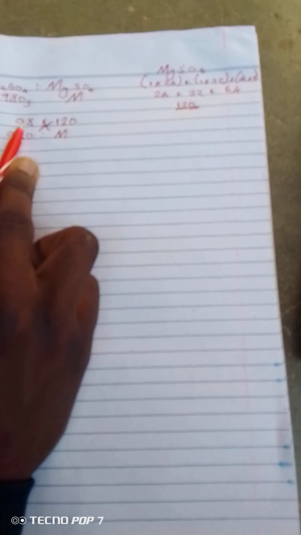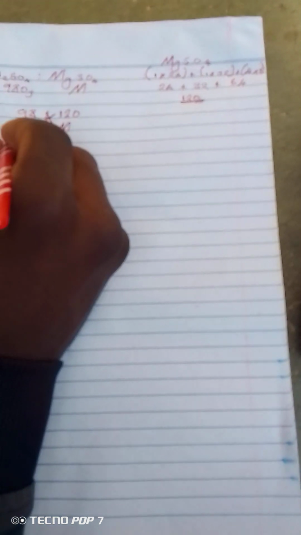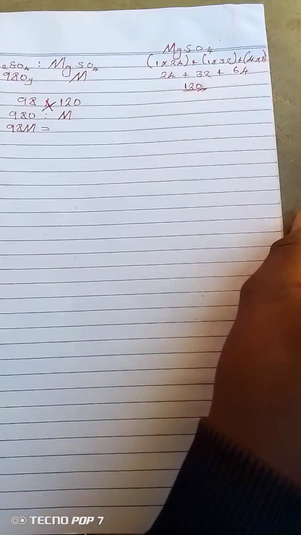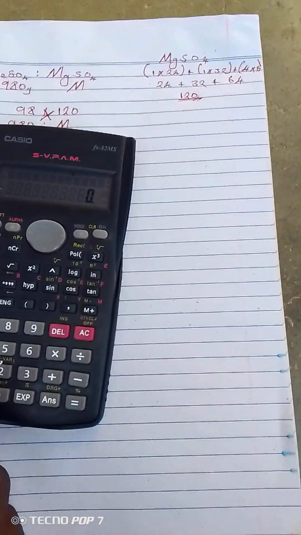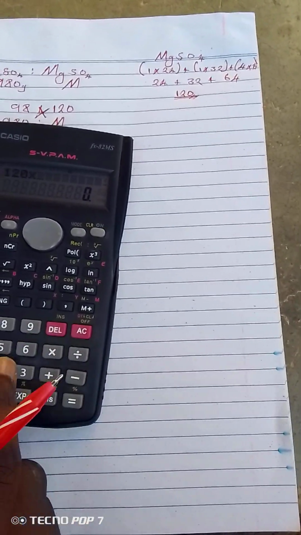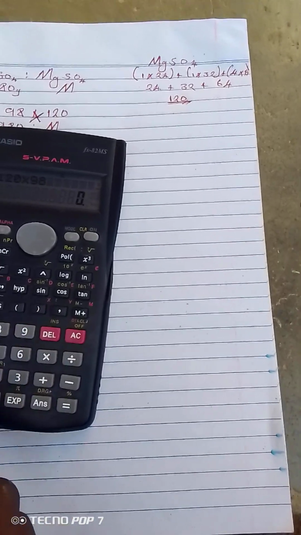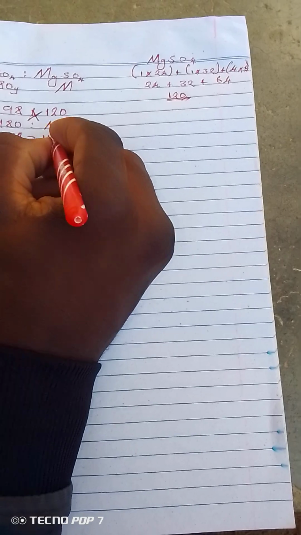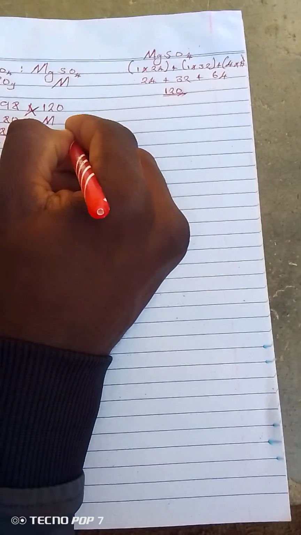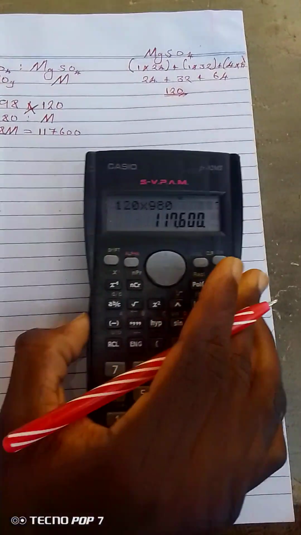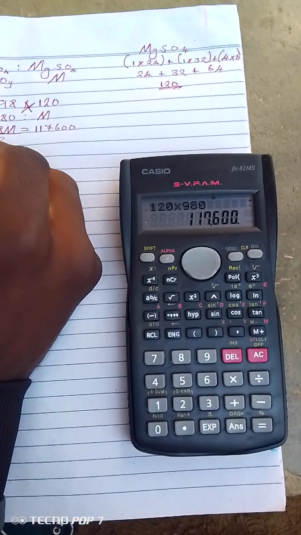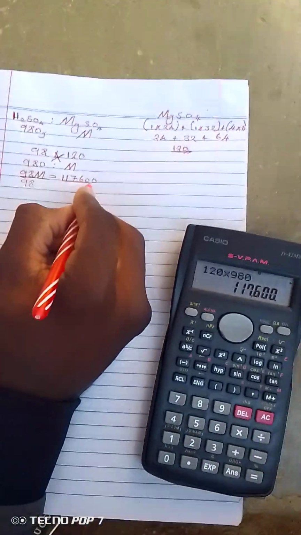We'll say, what is 98 multiplied by M? That's going to give us 98M equals 980 multiplied by 120. So you get your calculator, you punch 120 multiplied by 980. That is giving us this figure. So you write it down the way it is. And then from there, ladies and gentlemen, we are going to divide both sides by 98, making M, which is mass, the subject of the formula.